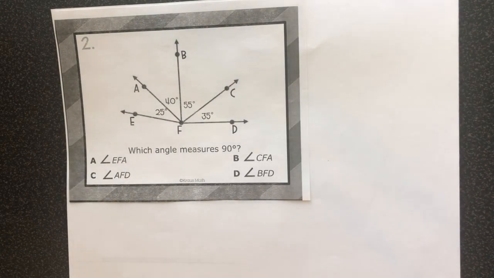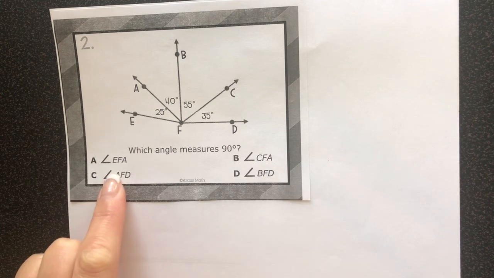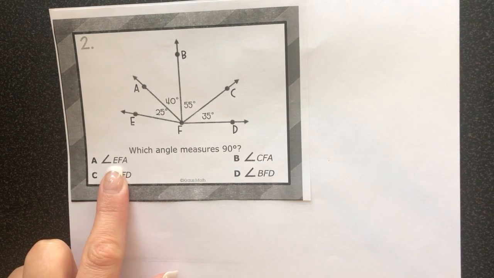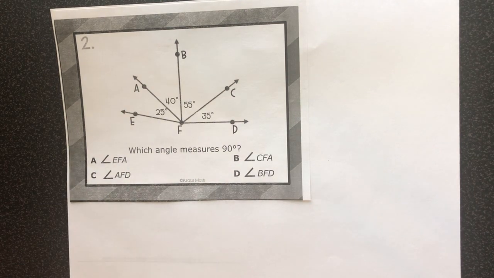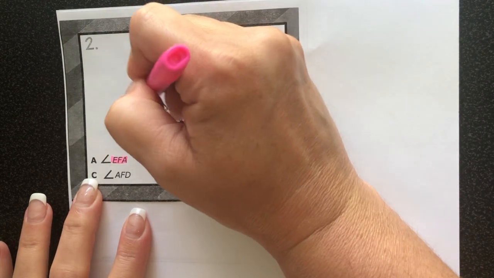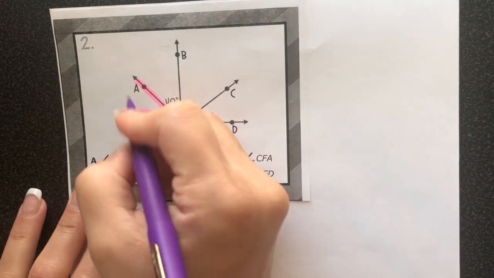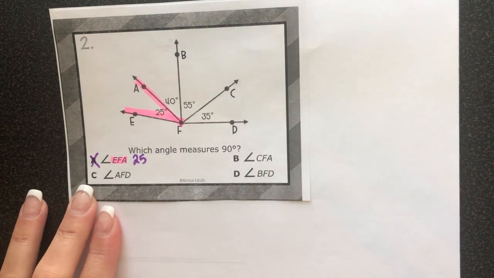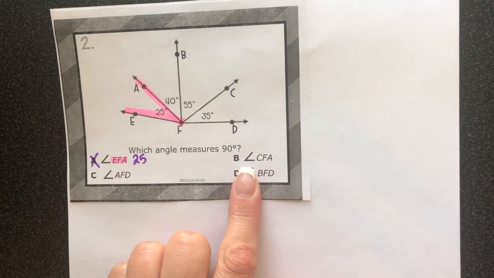Okay, next question. I've got a lot of angles here. The question says, which angle measures 90 degrees? I'm going to look at my answer choices. This is the symbol for the word angle. First I'm going to look at angle EFA. EFA is 25 degrees. That does not equal 90, so it cannot be my answer. Let's go over to B.